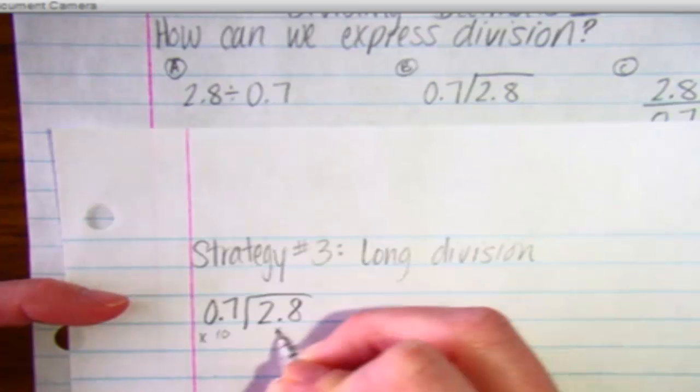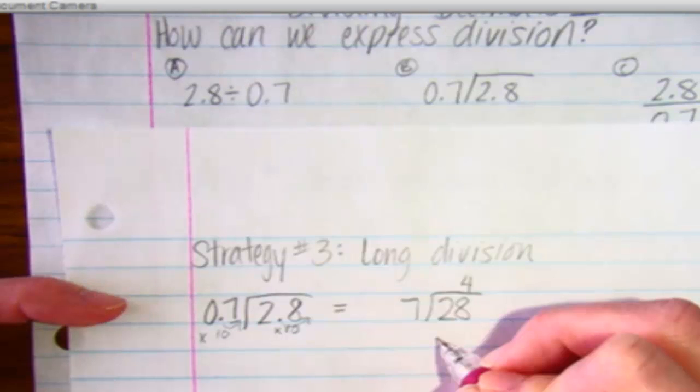That moves the decimal place over 1 place, and my new problem is 28 divided by 7. I say new, but it's really just an equivalent problem. I know that 28 divided by 7 is 4. I can check that using long division. Okay, and my answer is 4.